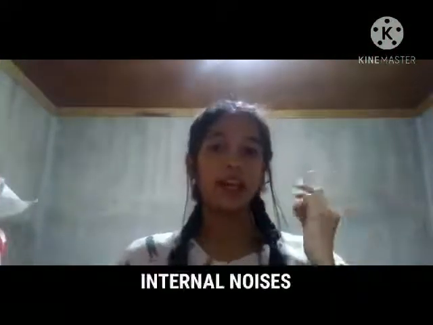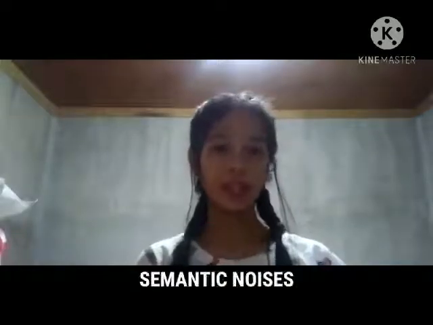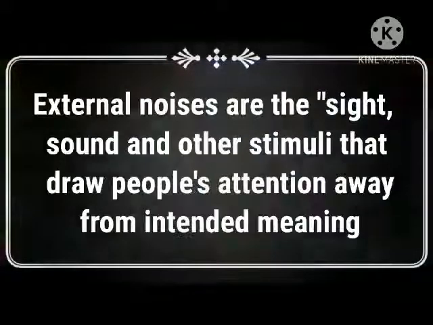According to the author Kathleen Berger-Barr, there is also a similar kind of barrier. This is called noises. There are 3 types of noises. First is external noises, second is internal noises, and lastly we have semantic noises. External noises are the sights, sounds, and other stimuli that draw people's attention away from intended meaning. Example of external noises.